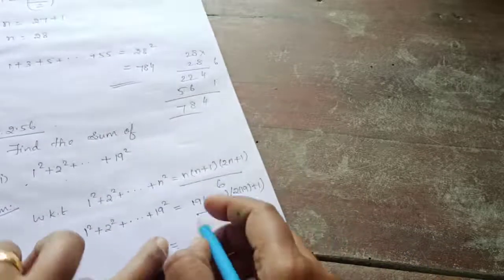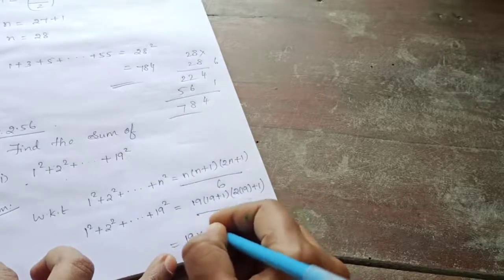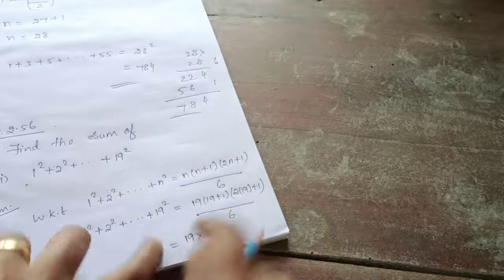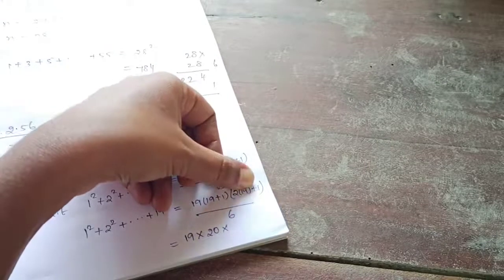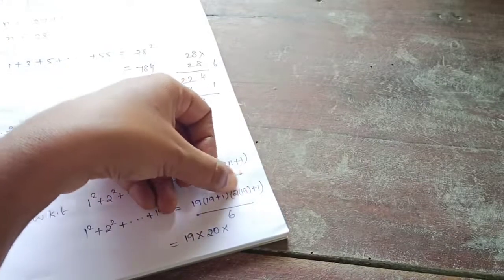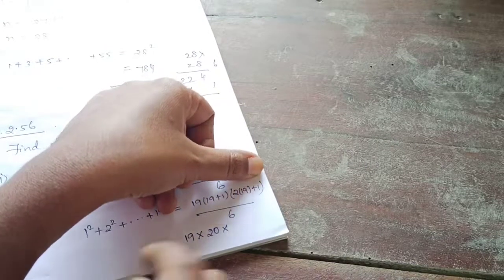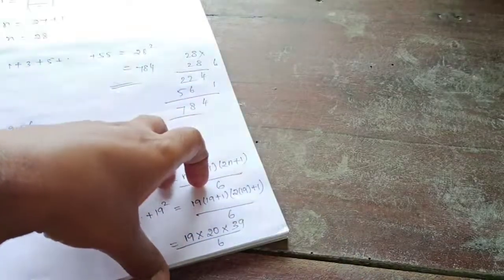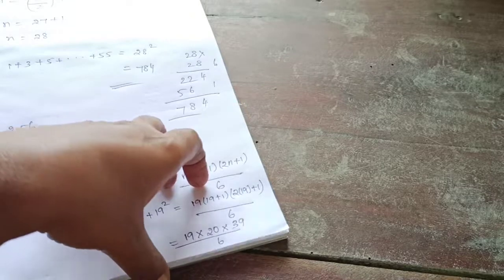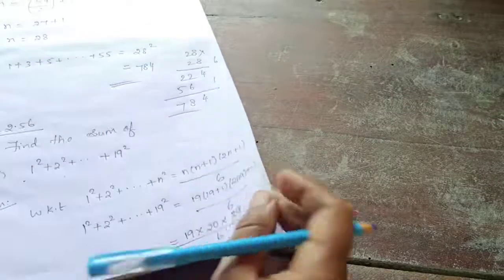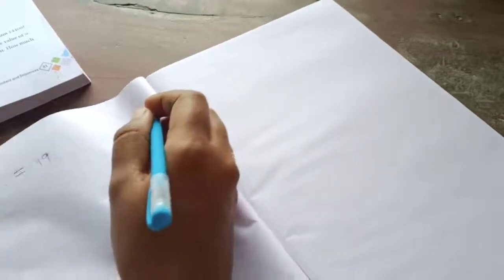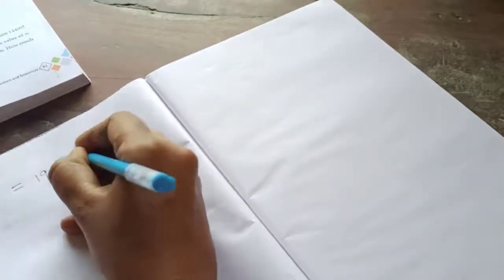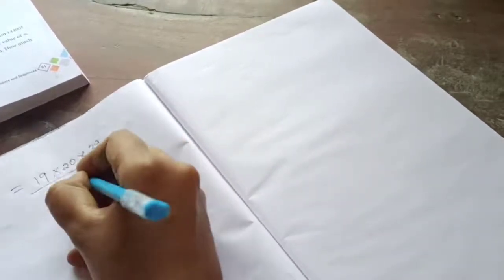So 19 into (19 plus 1), that is 20. Here also, 2 into 19 you need to calculate first, then add 1. 19 2s are 38, 38 plus 1 is 39. So 39 by 6. Then you can cancel and multiply, and you will get the correct answer. 19 into 20 into 39 by 6.